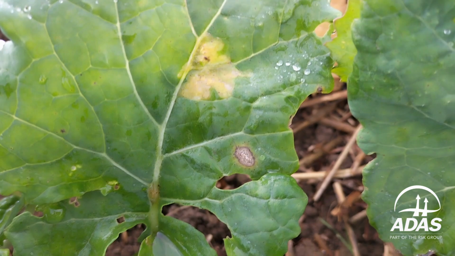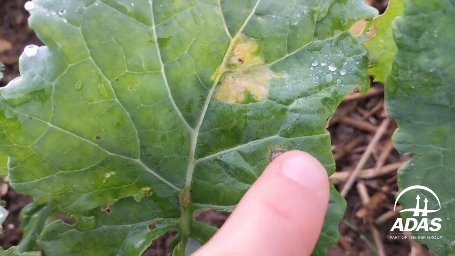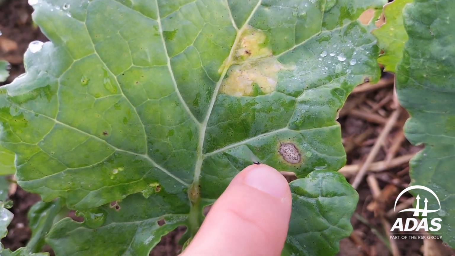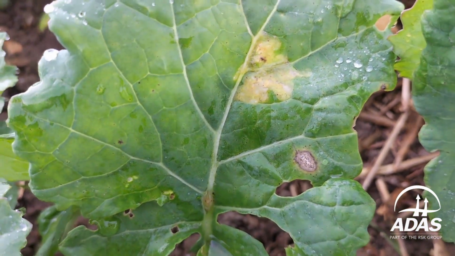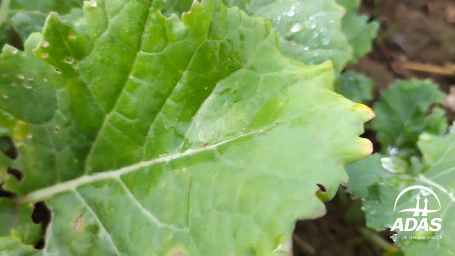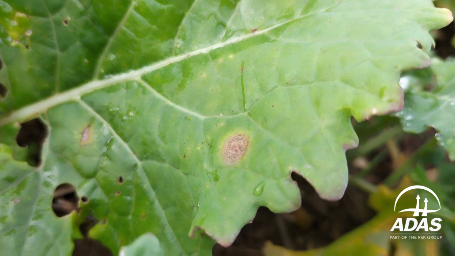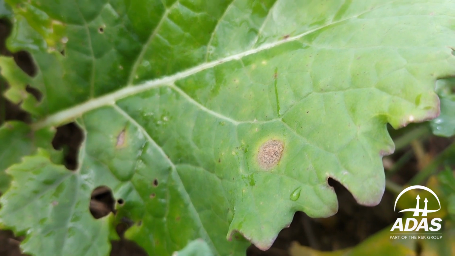So if we come down to the crop canopy, we've got these classic Phoma lesions. They're normally a sort of white, pale grey lesion, and you get these classic black pycnidia, spore resting structures, inside of them. Sometimes they can vary a little bit in colour, as in here we've got a more sort of browner type lesion, but that's also Phoma leaf spot with the characteristic pycnidia inside of it.